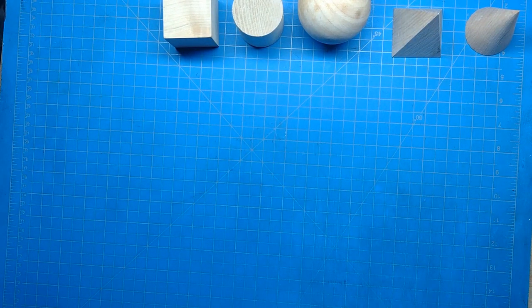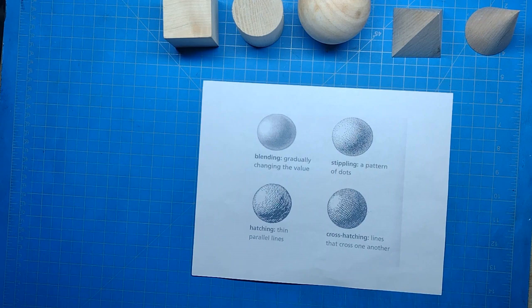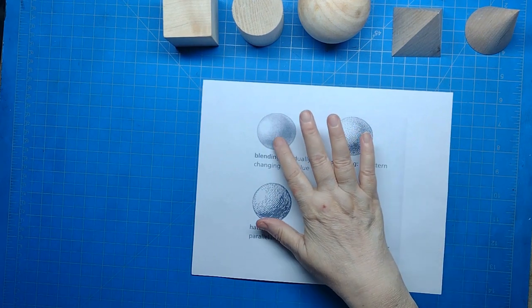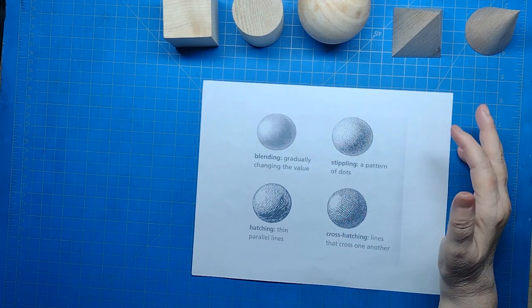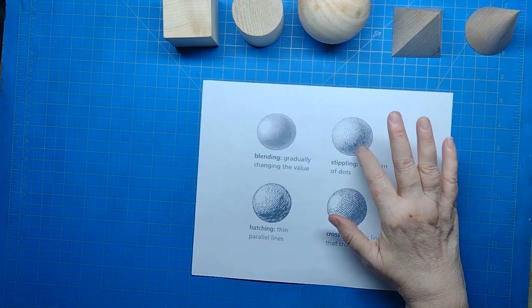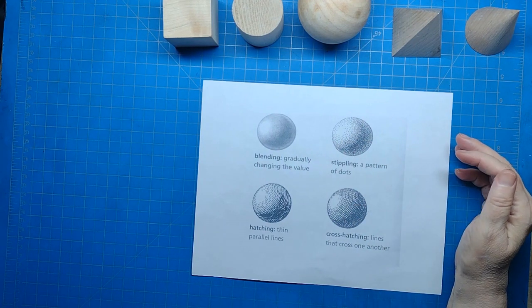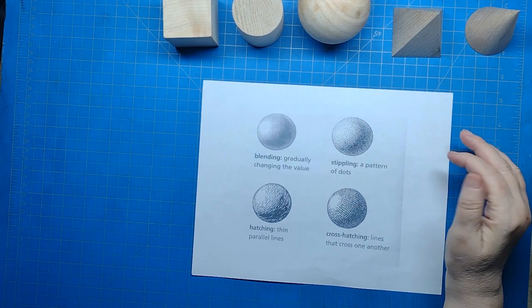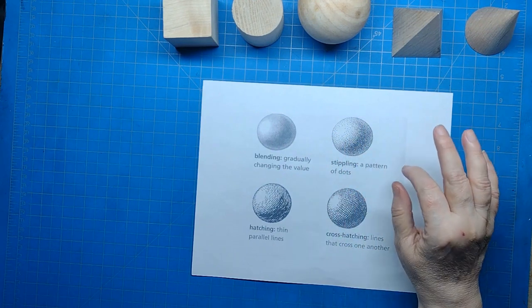As an example of additional possible shading techniques, here's an example. It's not comprehensive by any means. You have the smooth blend, and the stippling, also known as pointillism. As you see, the density of the dots will impart how dark the object is in that area, giving you that rendering of value.